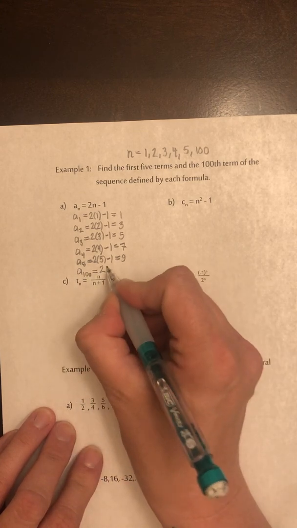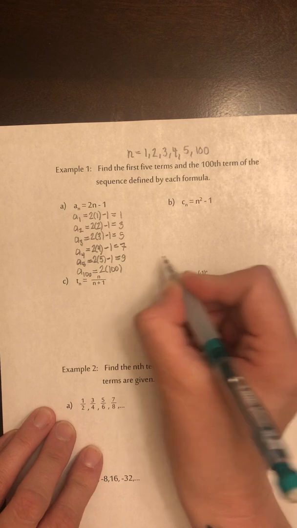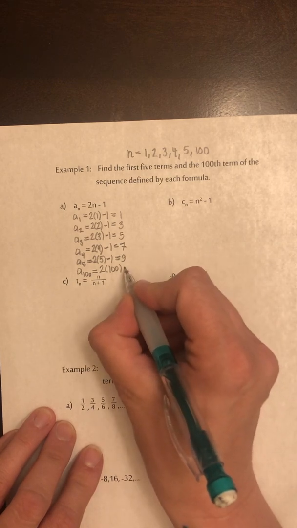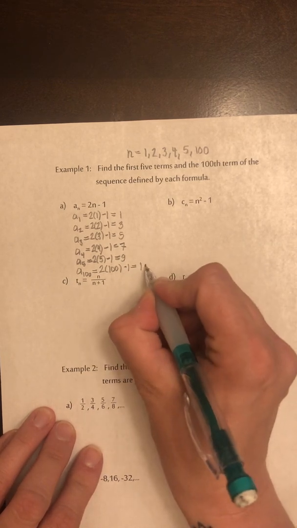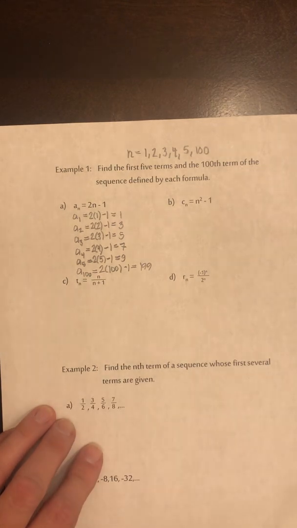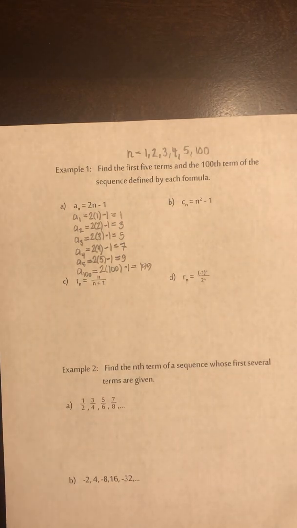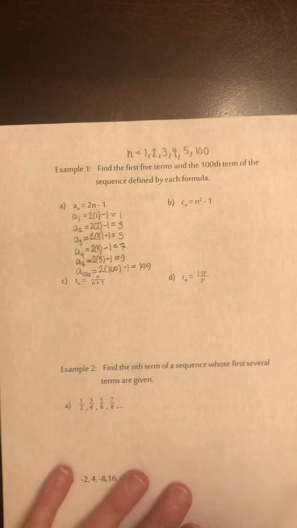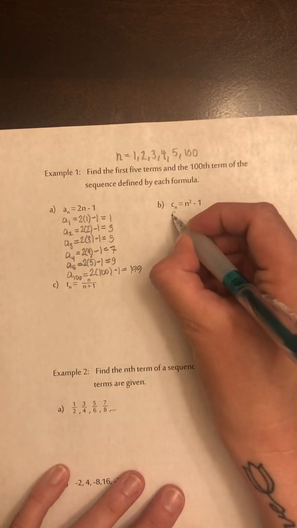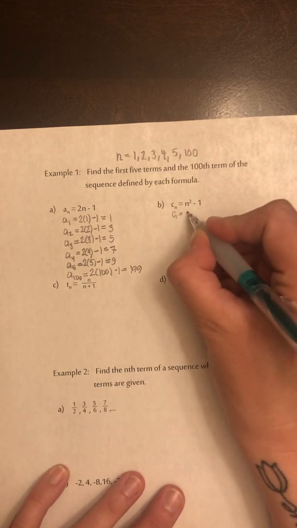Anybody, can we guess that one? 2 times 100 is 200, minus 1 is 199. So we found the first 5 terms and the 100th term. All right, letter B. We're going to do the same thing. So I'm going to plug in a 1.